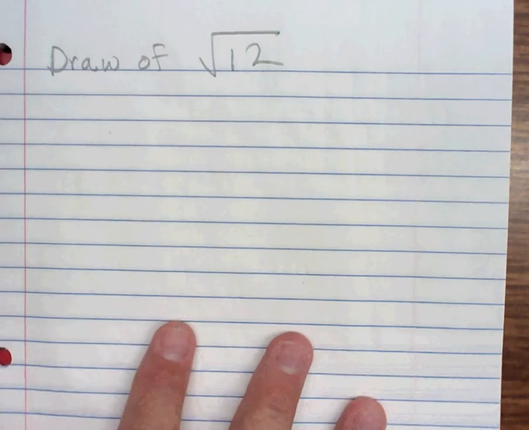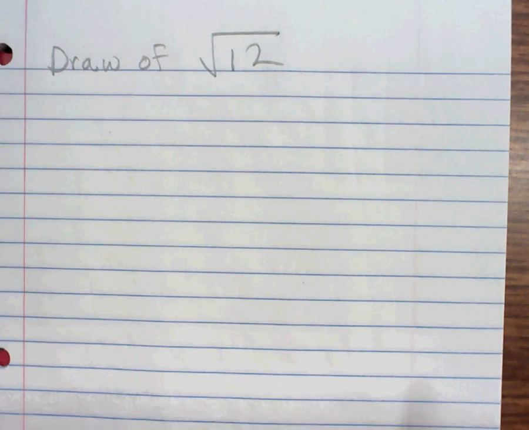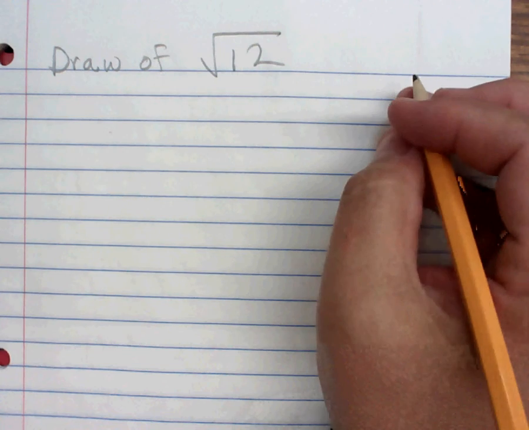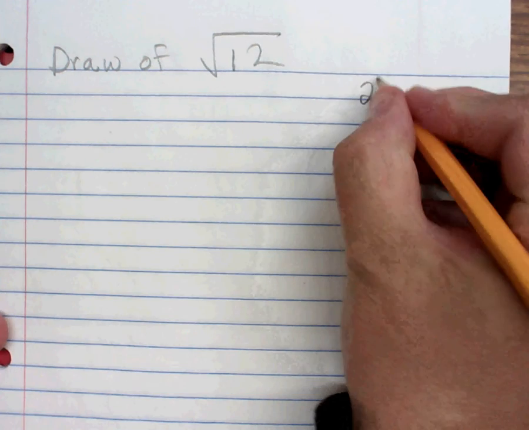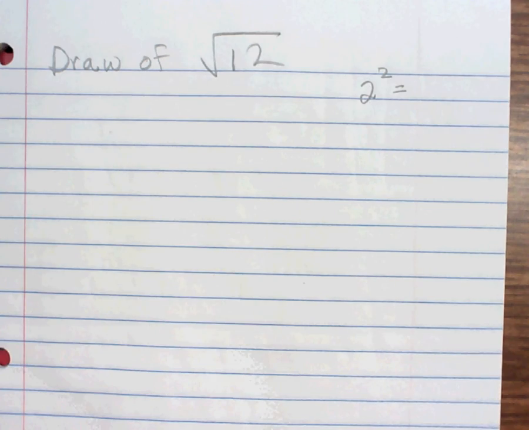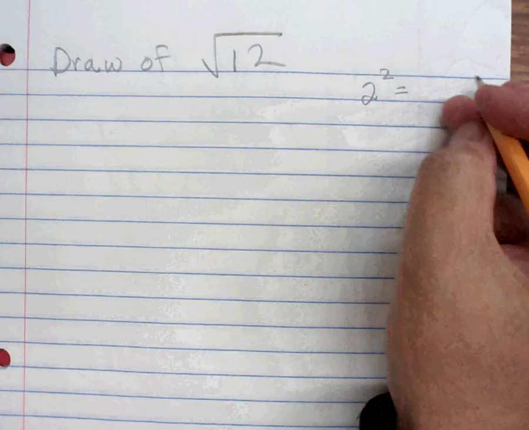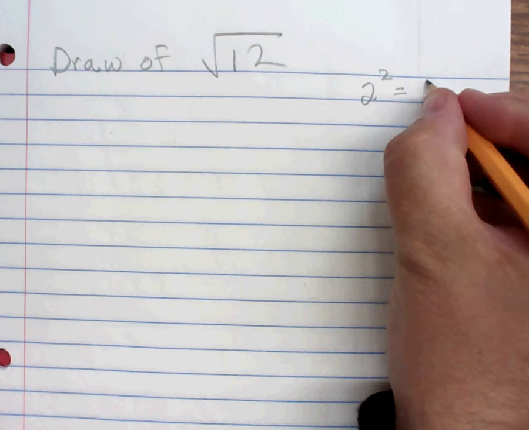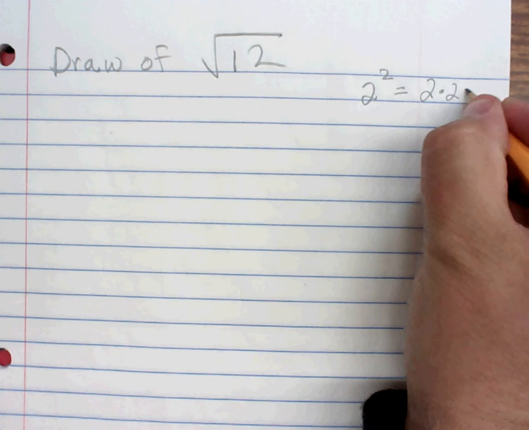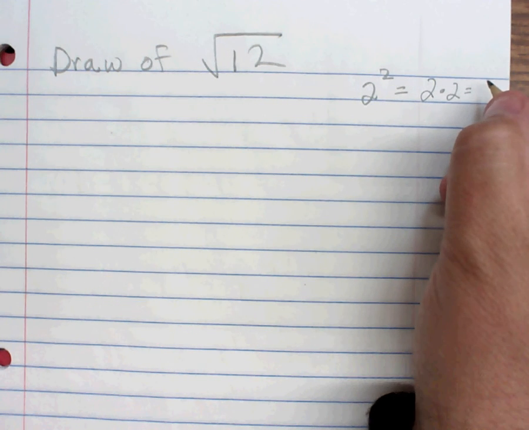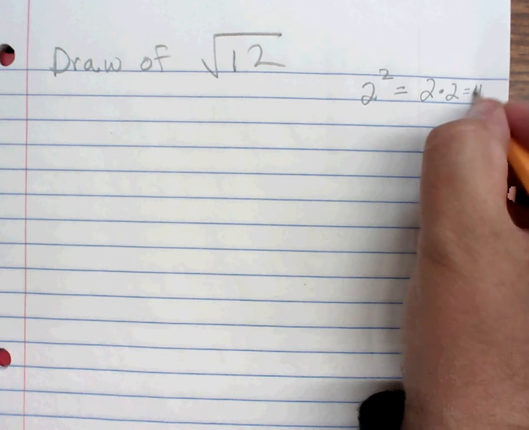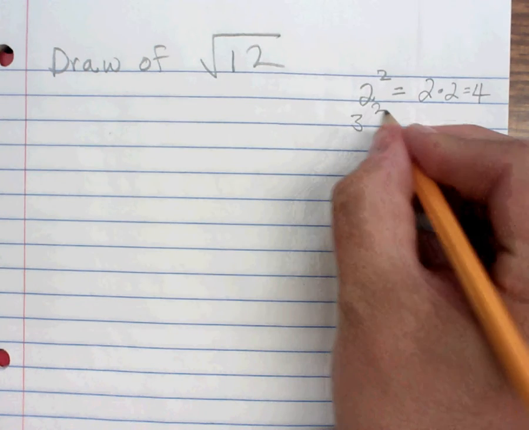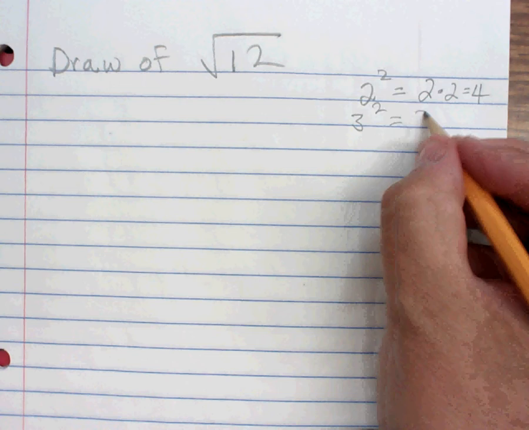To draw a model of the square root of 12, I've got to think, what does that look like? Well, I know that 2 squared is what? What's 2 times 2? Anyone? 4. Thank you. What is 3 times 3, or 3 squared?